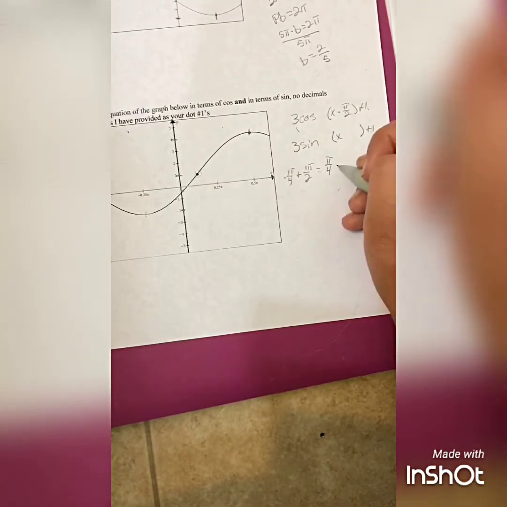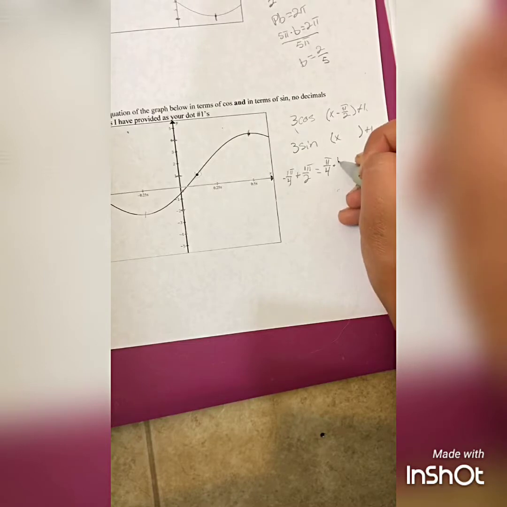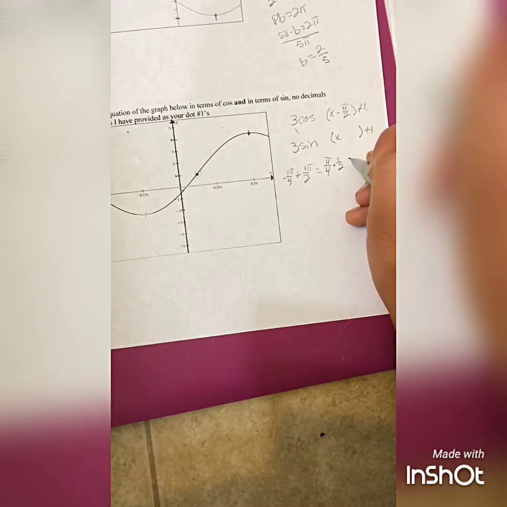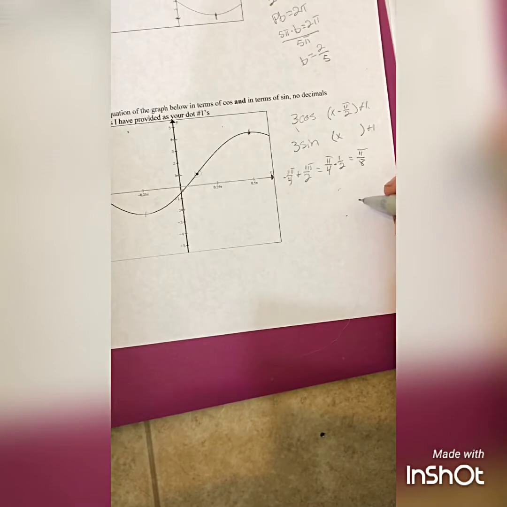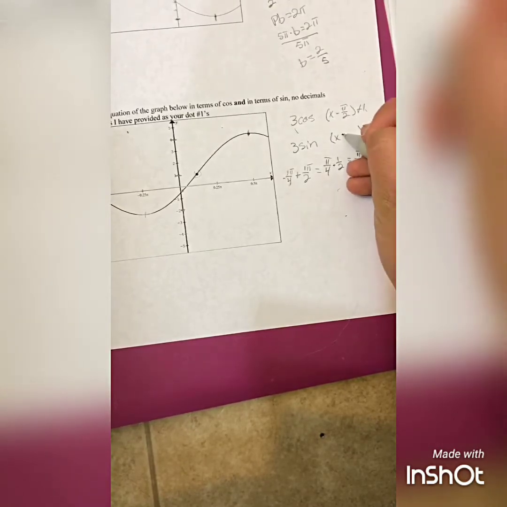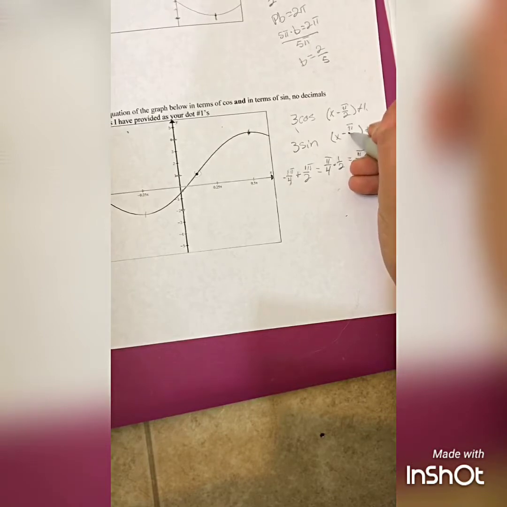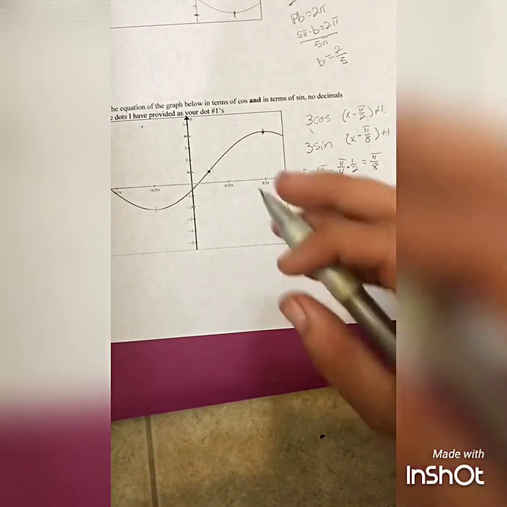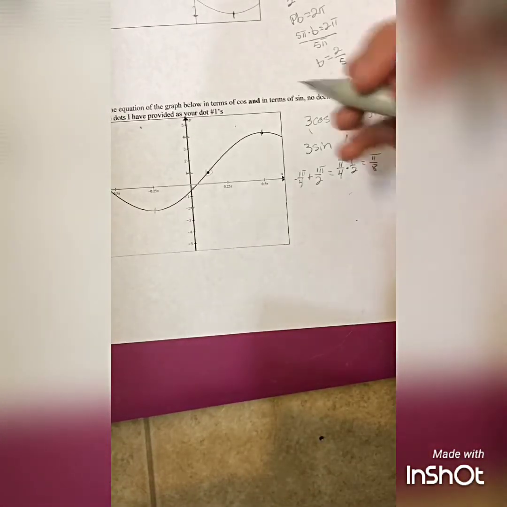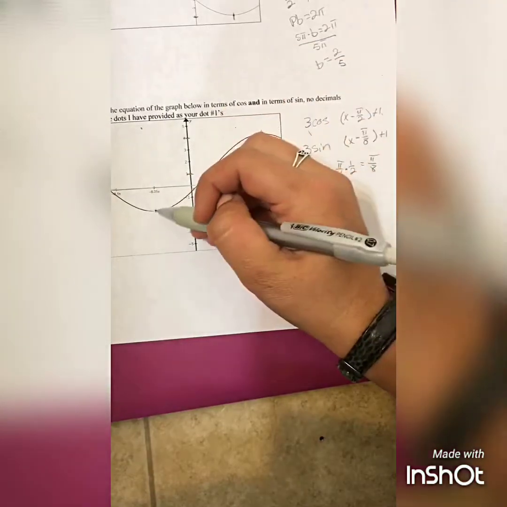Then we need to find the midpoint, so we multiply it by 1/2, and we get 1/8 pi, which gives us our answer to dot number 1, and it moves to the right, so we have negative pi over 8. And of course we need our last term, so we have our highest and our lowest point.